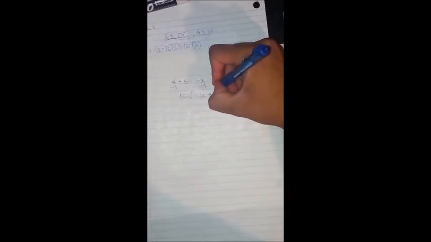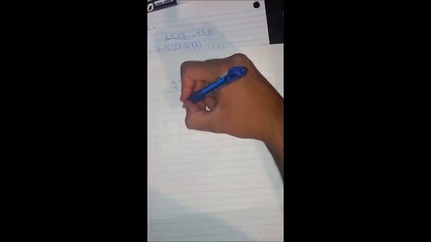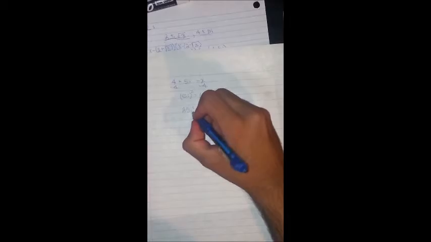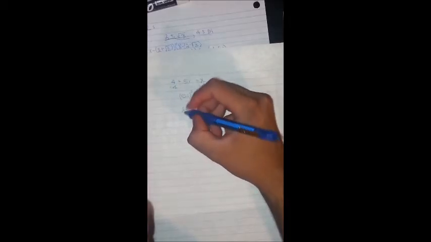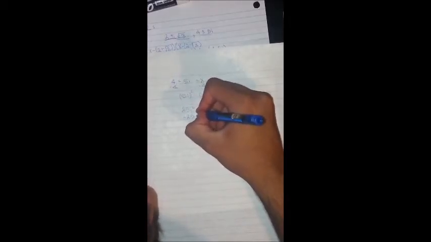So we have 5i equals x minus 4. As I said before, we're going to square both sides. So we basically have 25i squared. When you have i squared, that's equal to -1. That's negative 25 equals x squared minus 8x plus 16.